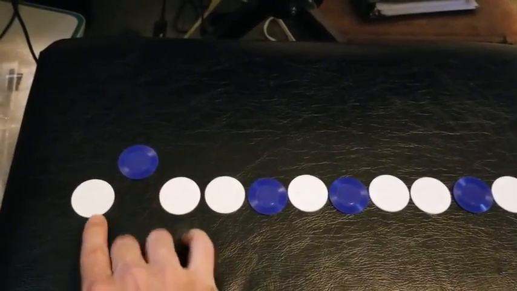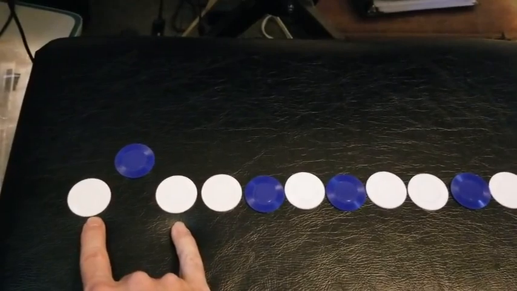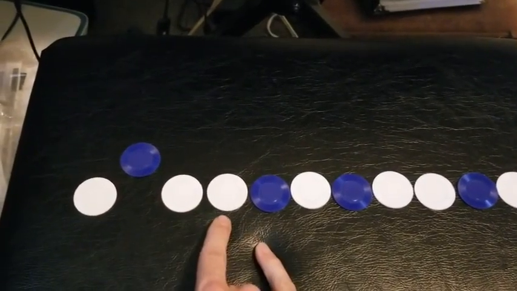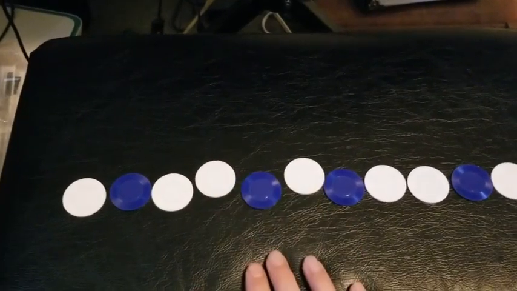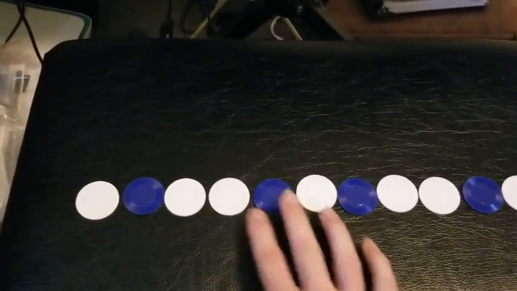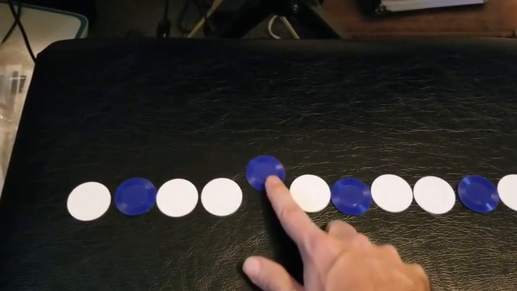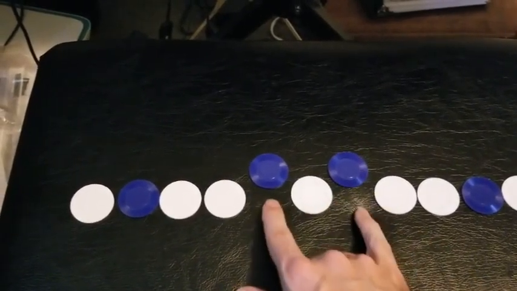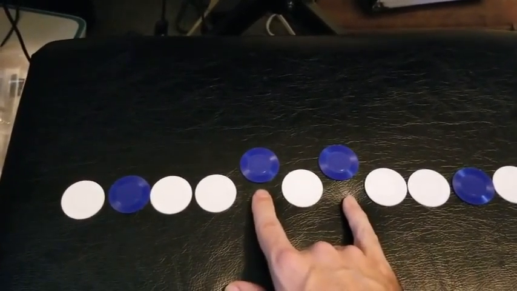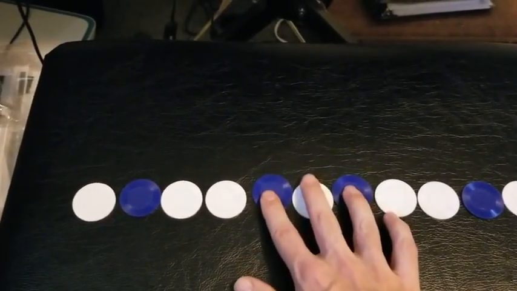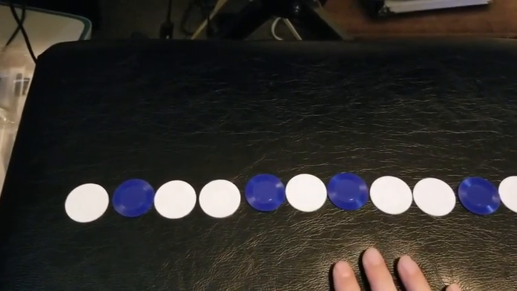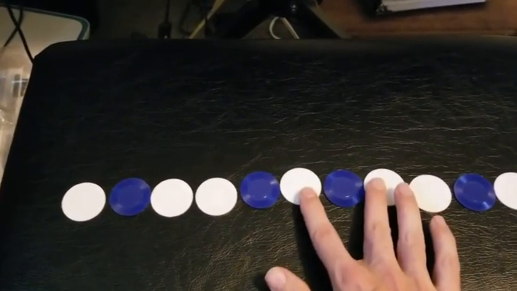And then of course A to B is a whole step. B to C is a half step. C to middle D is a whole step. C sharp to E flat is a whole step. D to E is a whole step.